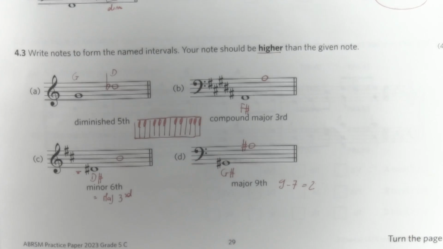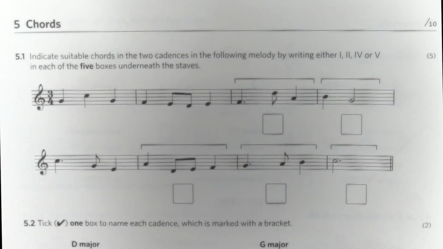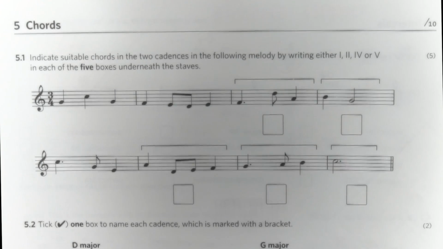This section is also finished. I hope it was useful, and let's move on to section 5 relating to chords. This section, as I said, relates to chords, and there are 3 questions. Each of them is going deeper down into the topic.